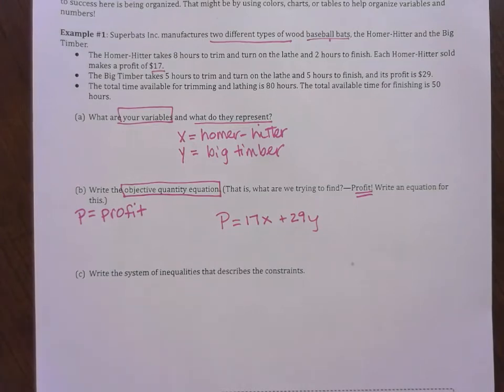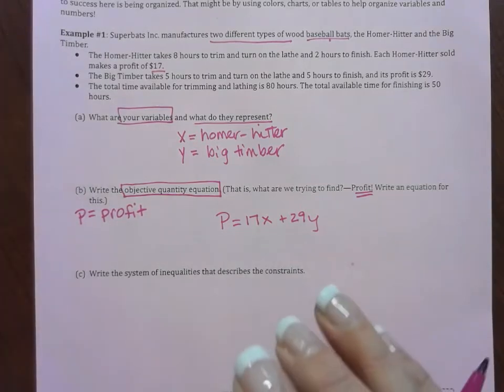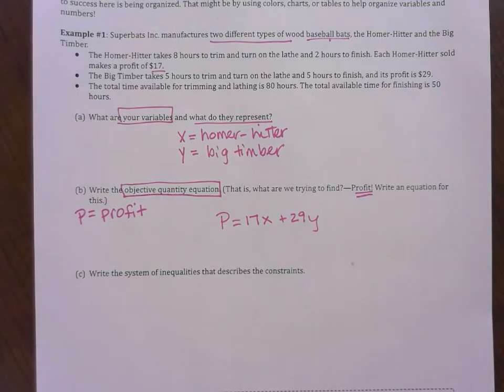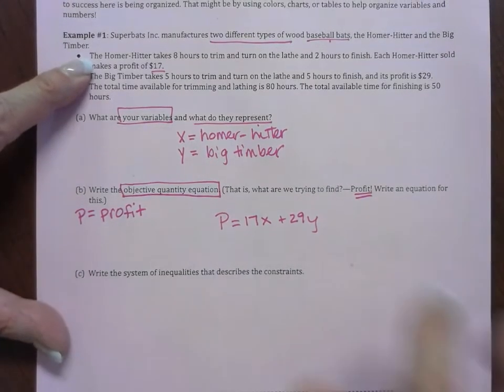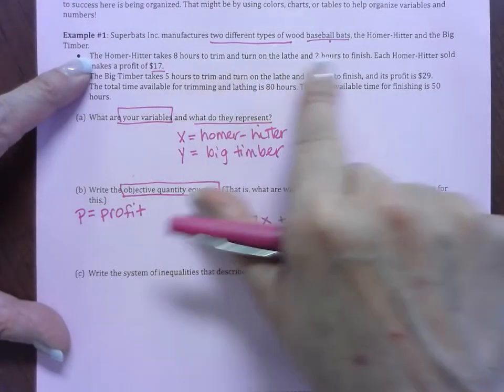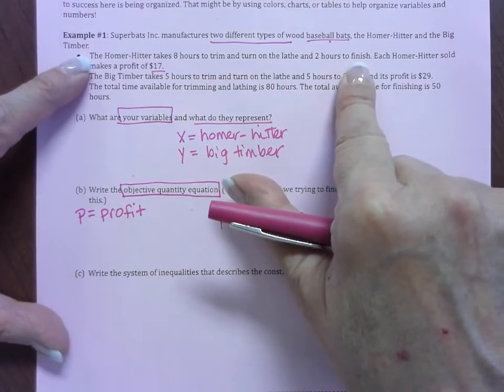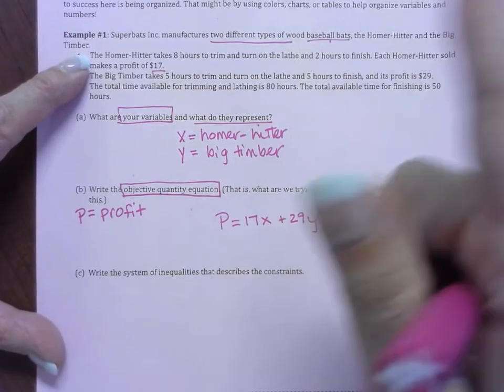Now, the system of inequalities is where it gets a little trickier. So let's figure out our constraints. Remember the constraints when we talked about it yesterday? I said that's our curfew, right? So what curfews or constraints do we have on the Homer Hitter? Well, it takes 8 hours to trim and 2 hours to finish. That's a constraint. How much time does it take to actually manufacture it?